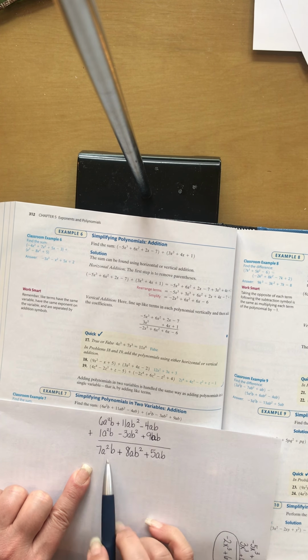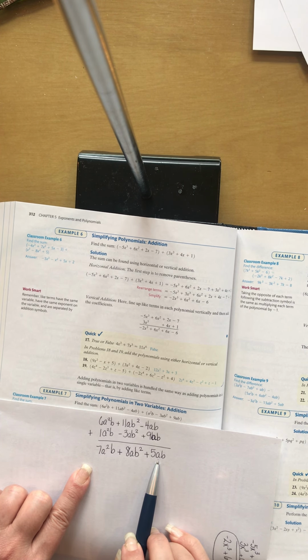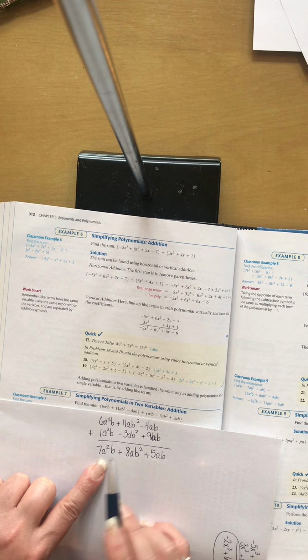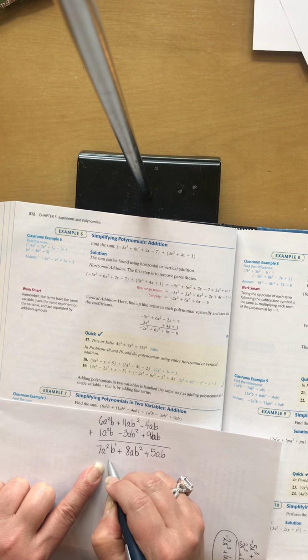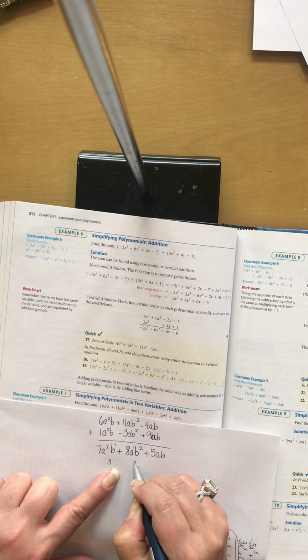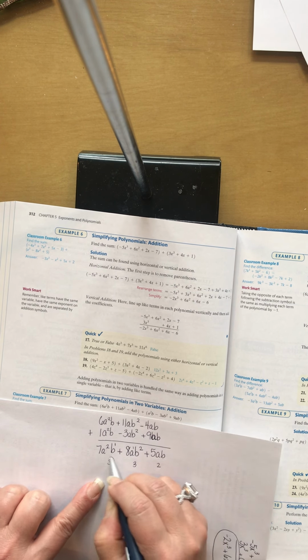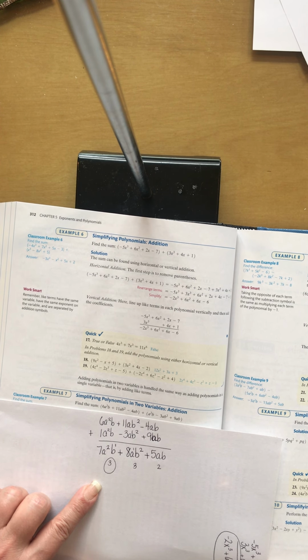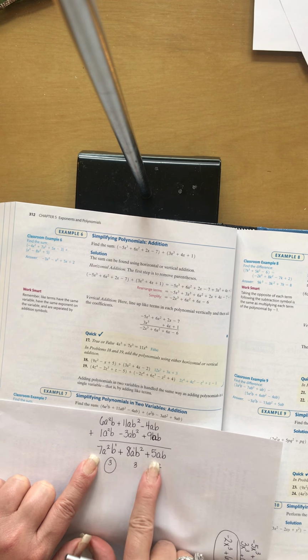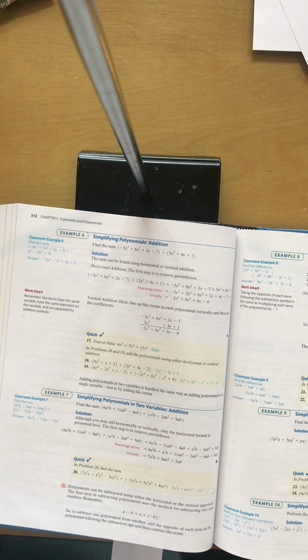So now, this is a trinomial. The degree of this is 3 because 2 plus 1 is 3, and this is 2. So the degree is 3. And the coefficients are 7, 8, and 5. Okay?